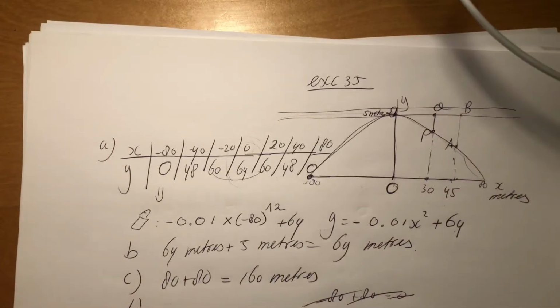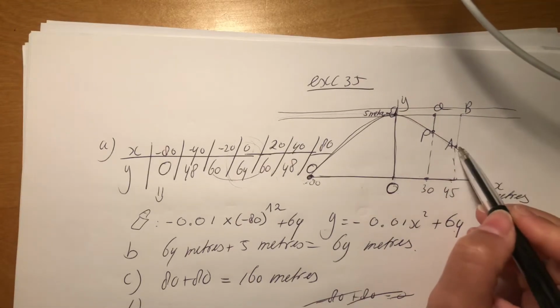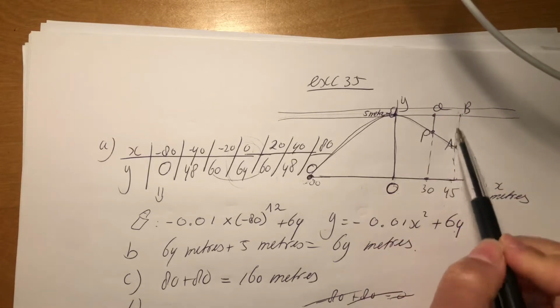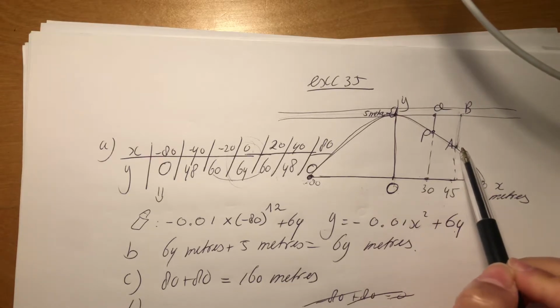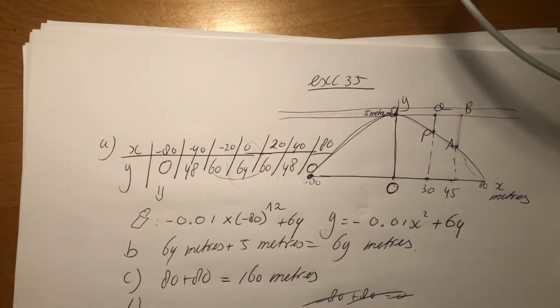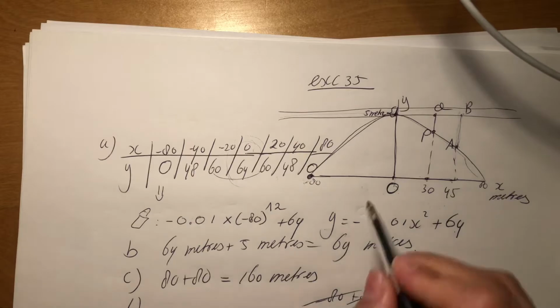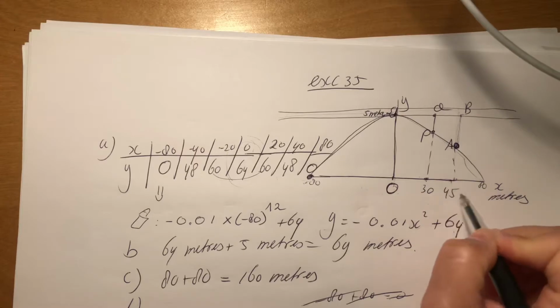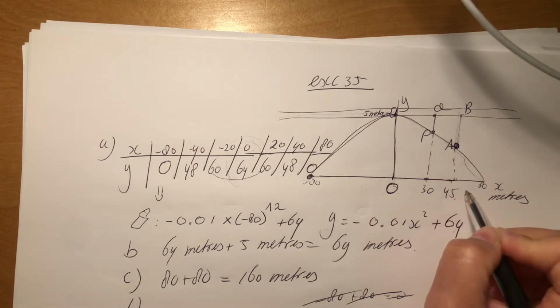Question D. They are asking in question D, the railway bridge has been strengthened with an iron bar. That means there's an iron bar over here, the iron bar AB, to make sure that trains can drive safely. Yeah, so here is an iron bar. We want to know the height of that iron bar. Okay, let's see how we are going to approach this. We know already that the x belonging to point A here is 45 meters. So we need to fill it in to get the y.